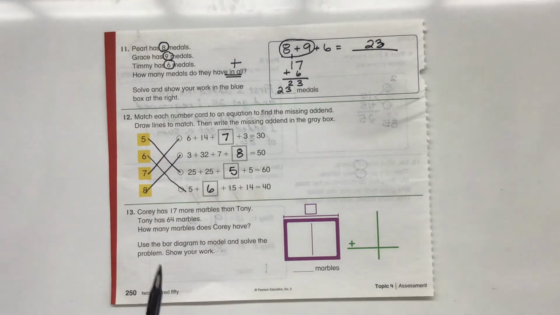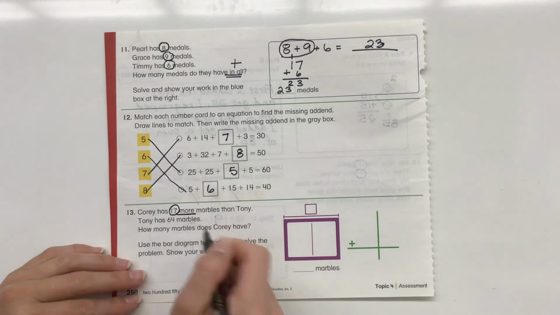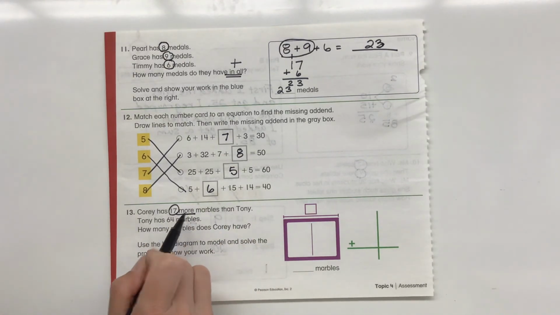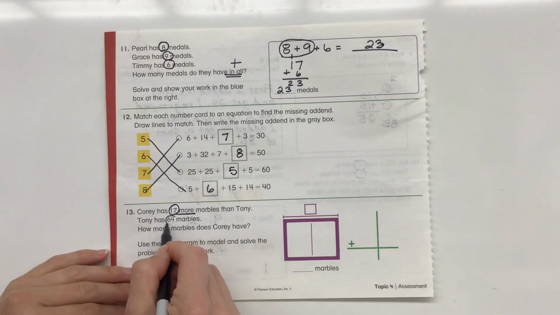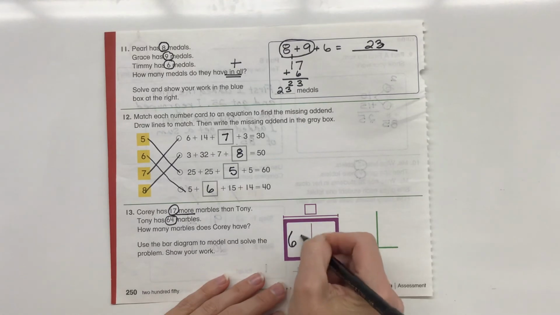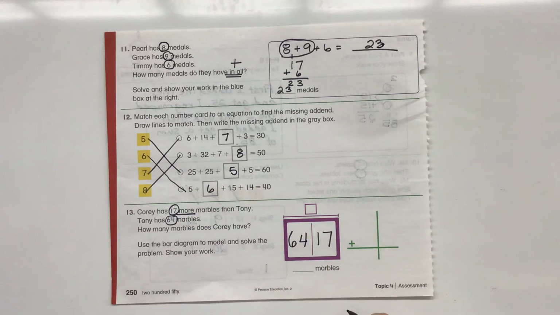Okay, and then number 13. Corey has 17 more marbles than Tony. Does he have 17 marbles? Nope, he has 17 more than Tony. Tony has 64 marbles. How many marbles does Corey have? So we know Tony has 64 marbles and Corey has plus 17 more marbles.